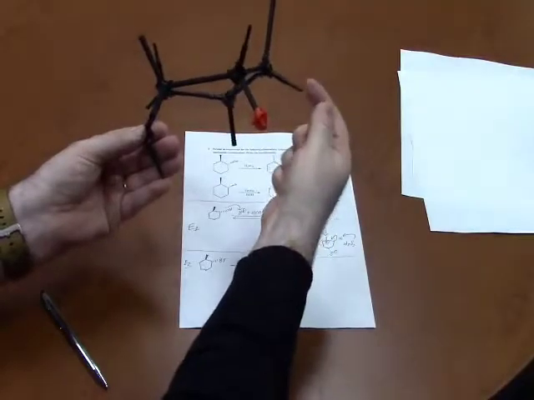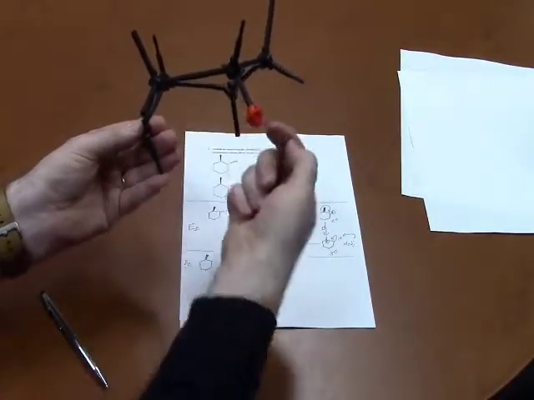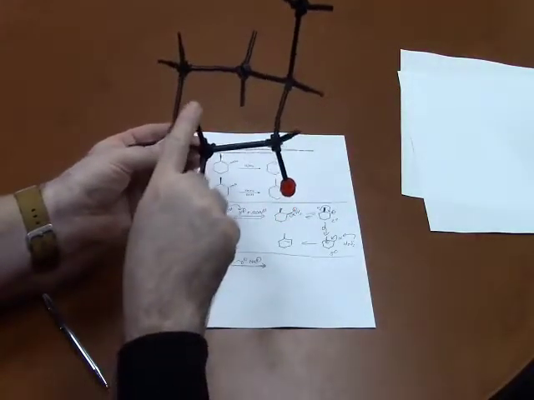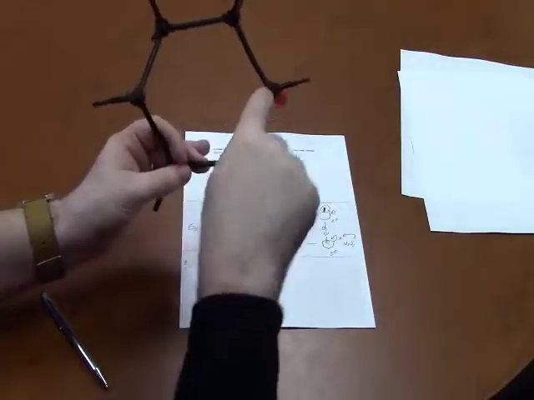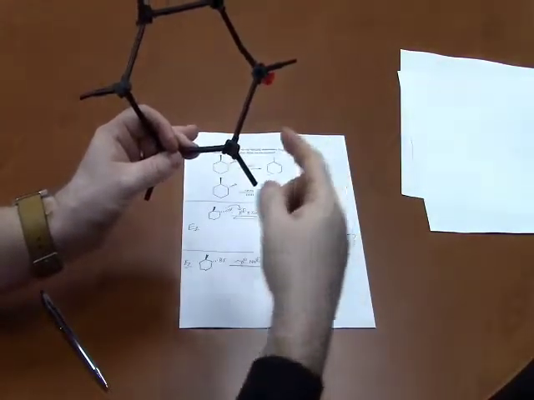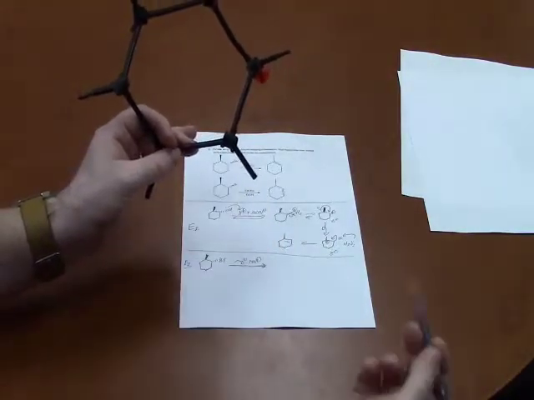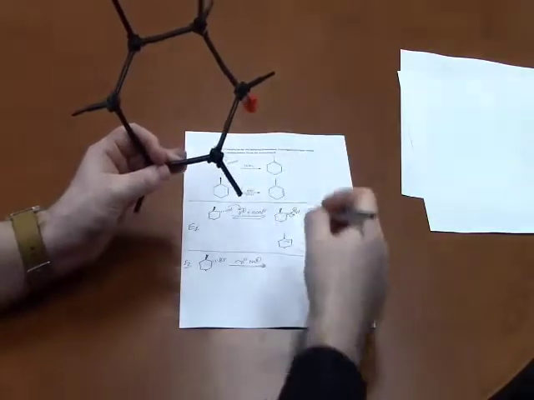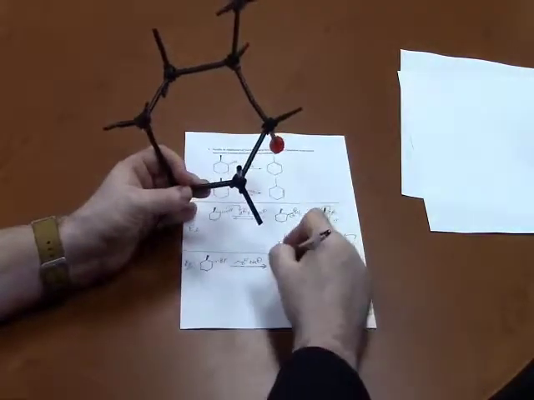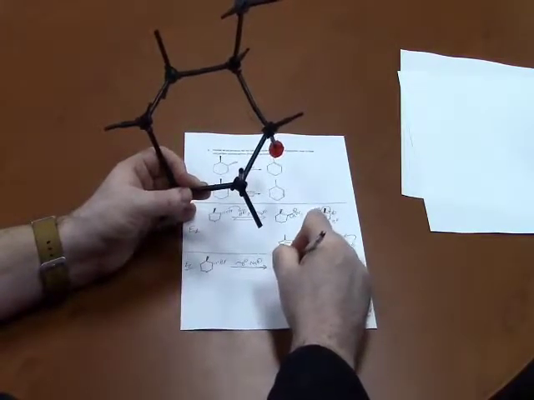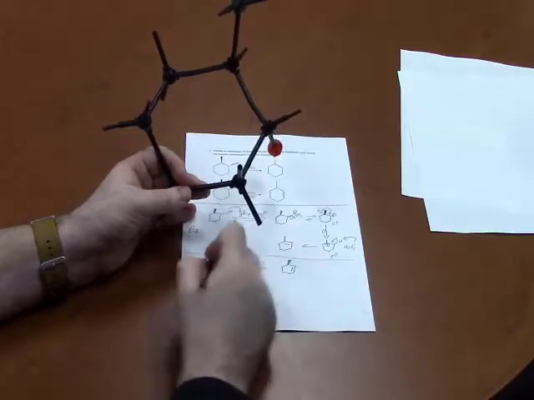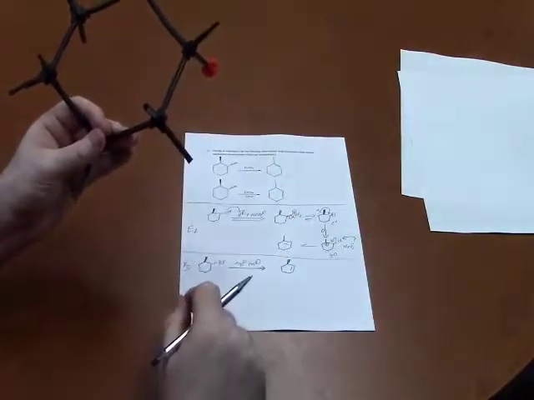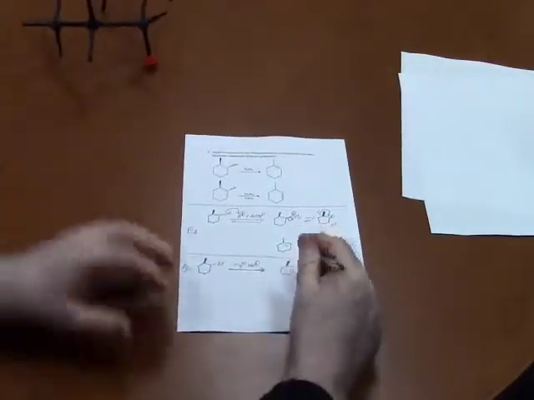The base can't come here and abstract this proton, and these electrons get behind here to kick out the leaving group. But what I do notice is that this hydrogen on this carbon is anti-periplanar to this bromine. And so what can happen now is the base can come in and abstract this hydrogen and form the double bond and have the leaving group leave. And so in doing so, that's why we end up with the product that we get here. The hydrogen on this particular carbon atom is not anti-periplanar to the leaving group, and so we don't see that formation. And so it appears that this is violating Zaitsev's rule, but it's not.